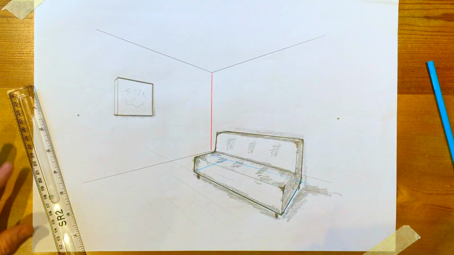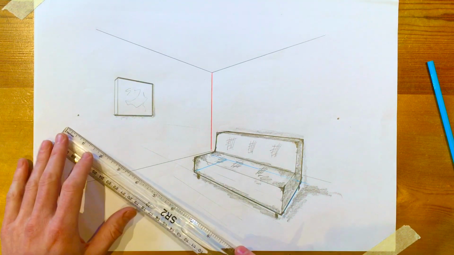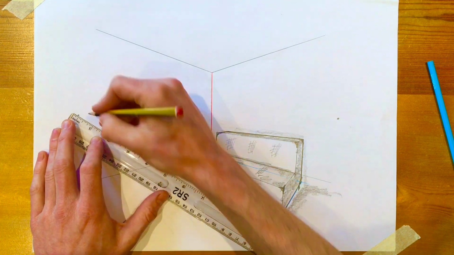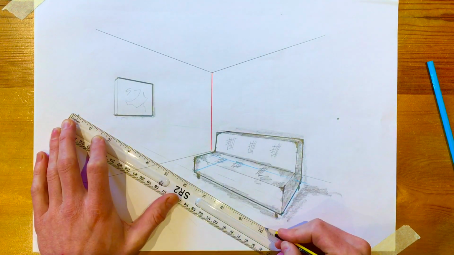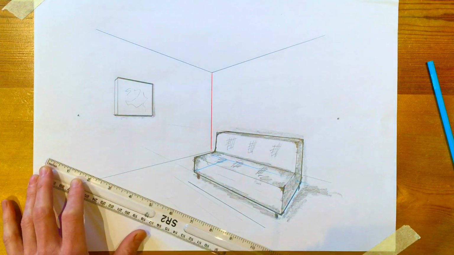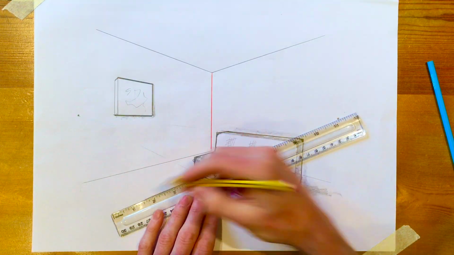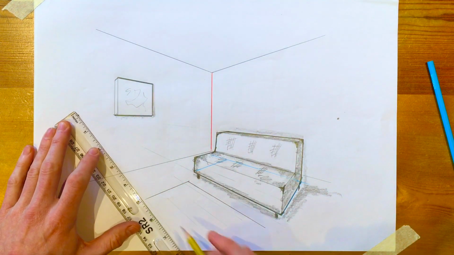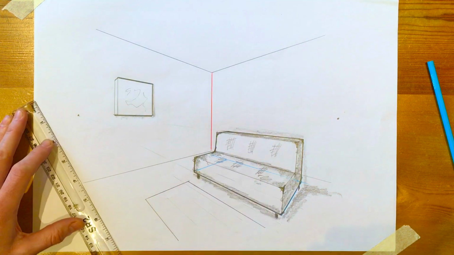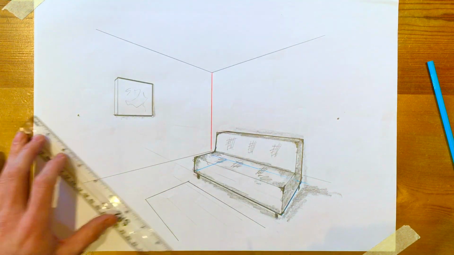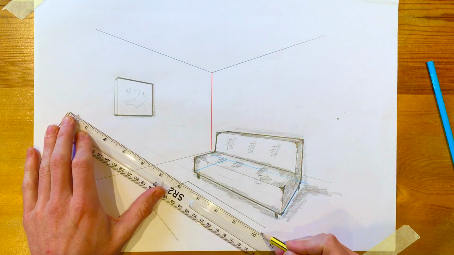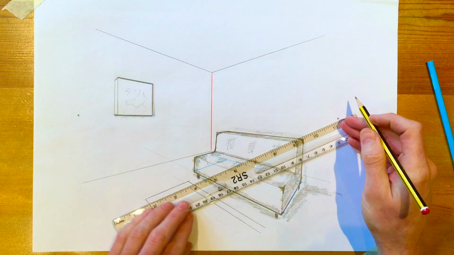Lovely. Now, you may wish to add a rug in front, which is really nice and easy to do. From this point, down there, from this point, over there. You probably see that the rug will vanish off the end of the picture, but that's fine. Again, using the points. Rugs are nice and easy to do.